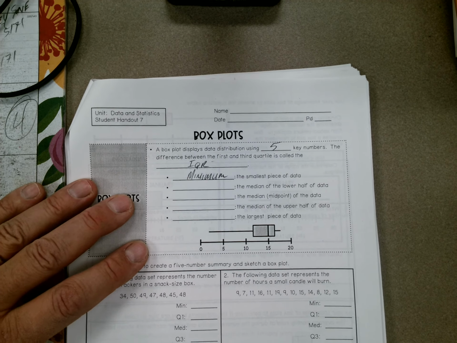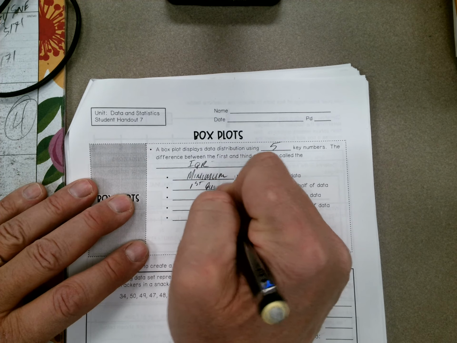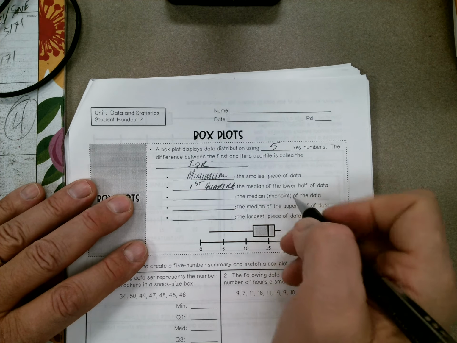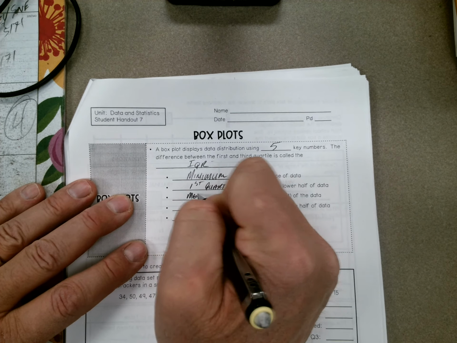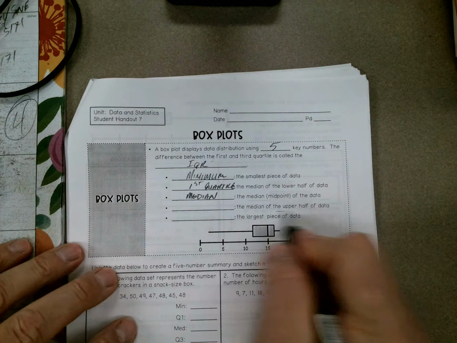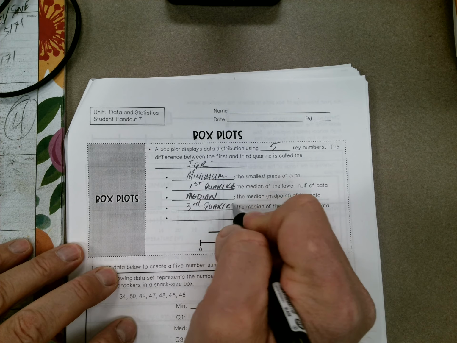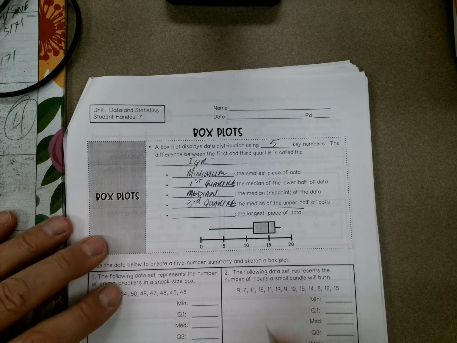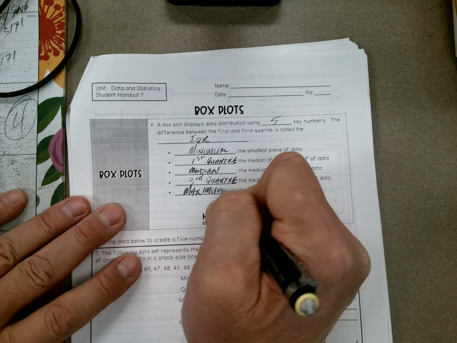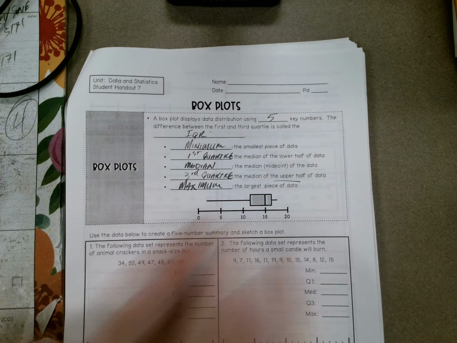The median of the lower half is called the first quartile. You know that, right? We've had that. The median is the middle number. Remember, we have to list the numbers from least to greatest. The median of the upper half is the third quartile, QUARTILE. And the largest piece of data is the maximum. You max out, right? MAXIMUM.